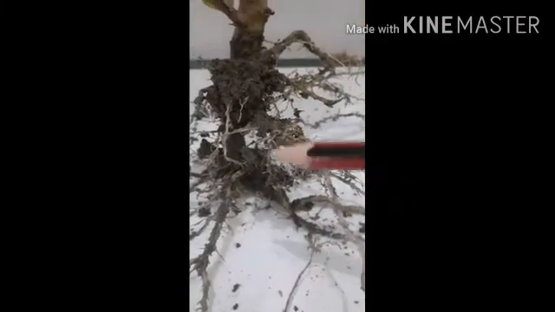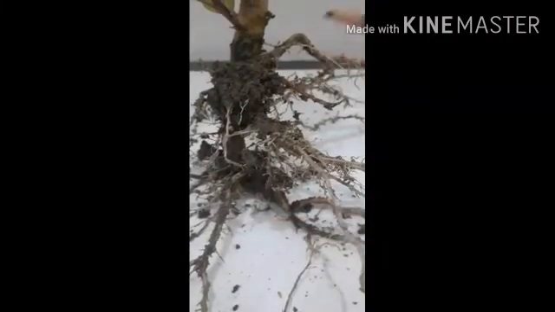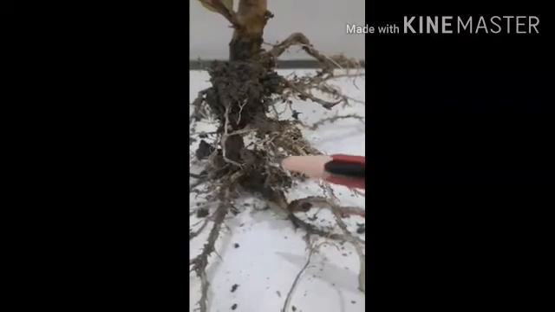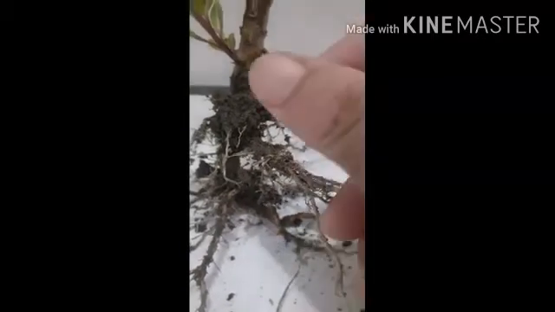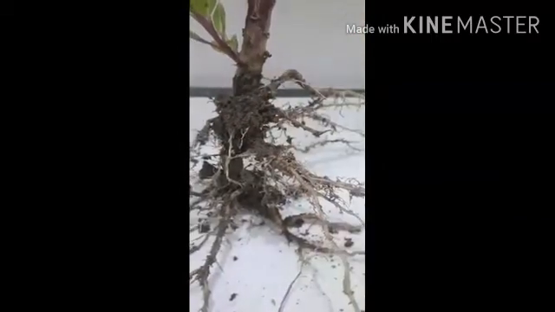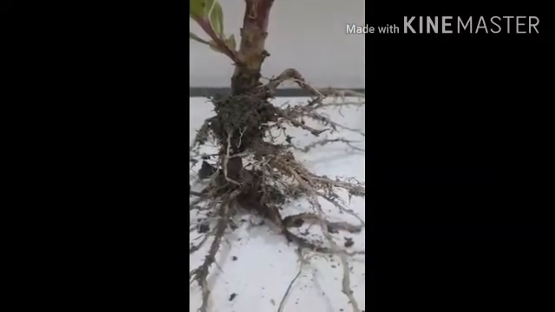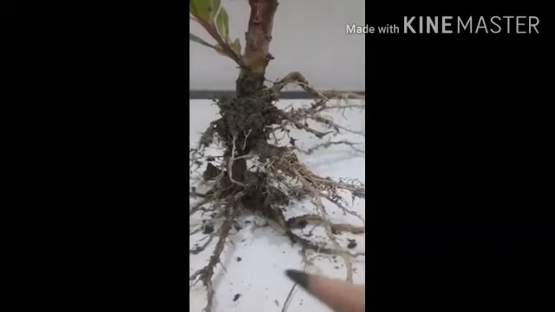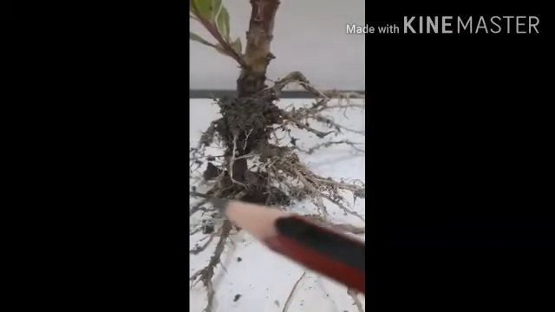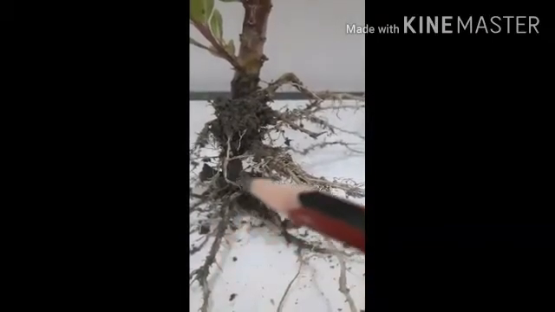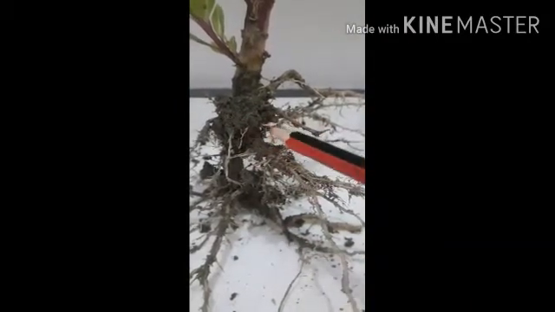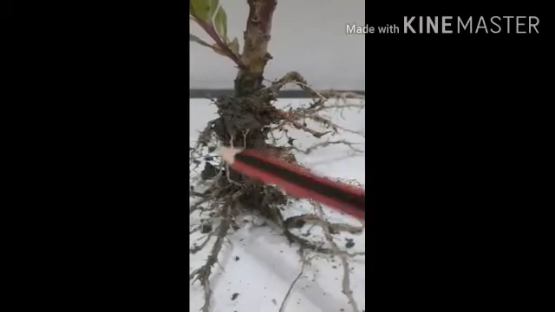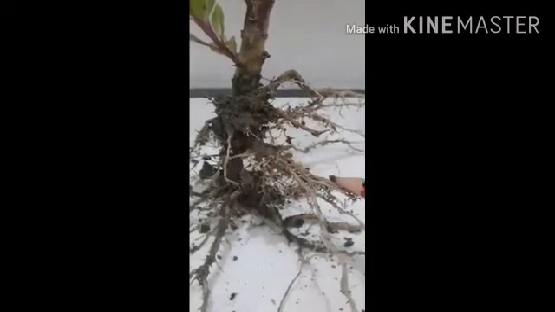Now I want to show you how the roots bind the soil, and in this way soil erosion is prevented by plants. As well, the plant is fixed in the soil by the roots. So this is all about what we studied yesterday about the functions of roots.